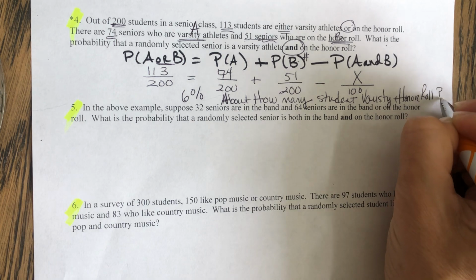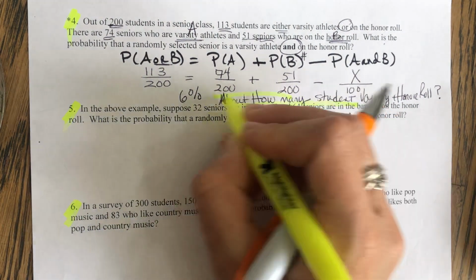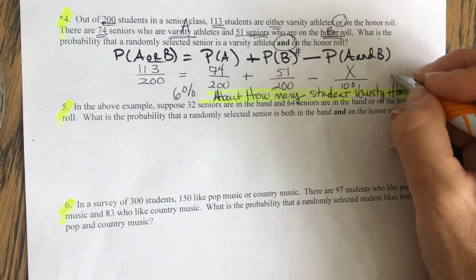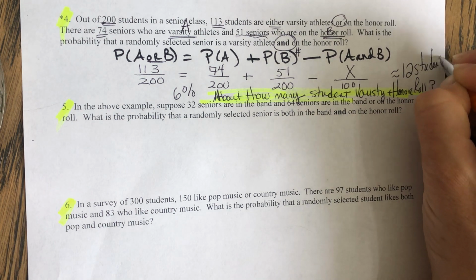So that's going to be my next question for you. Well, that's pretty simple. Put 6% of 200 in your calculator, and you have approximately 12 students. Done.